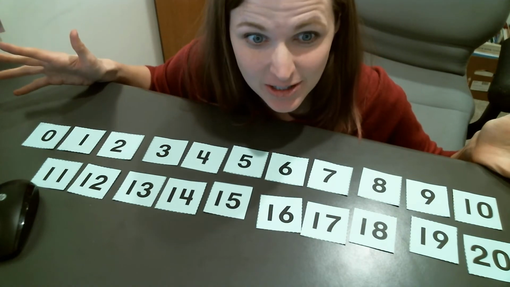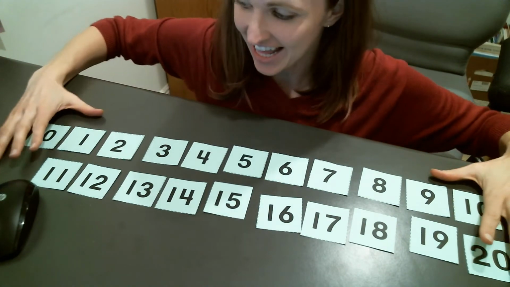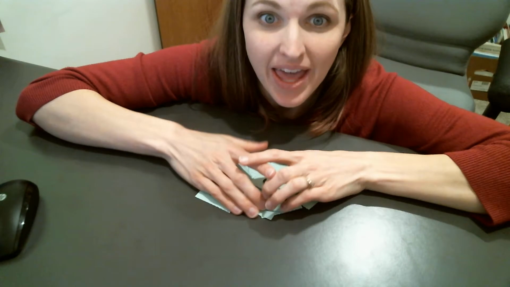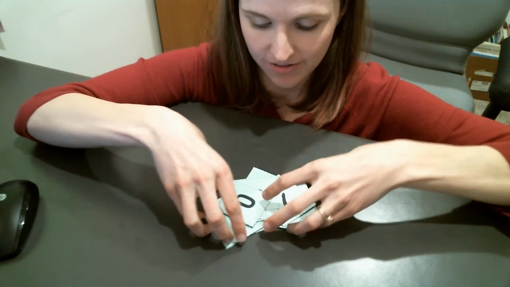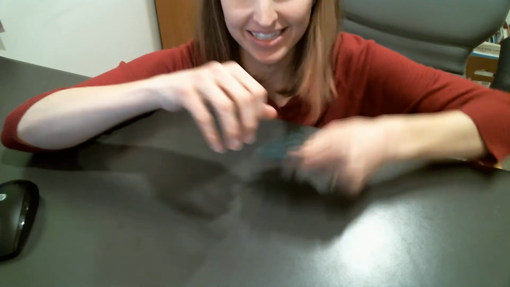Were you able to sort your numbers out too? Good. If you haven't done it yet, you can try it on your own after the video. One last thing we're going to do. Going to sit up so that I can see better. For this part, you're going to need some paper and something to draw with. I used markers, but you can also use crayons or colored pencils.